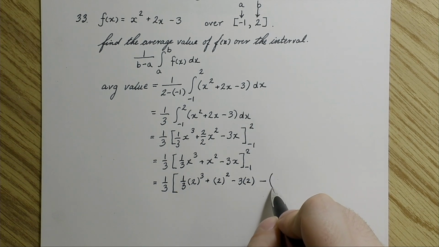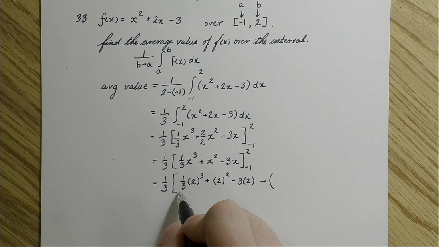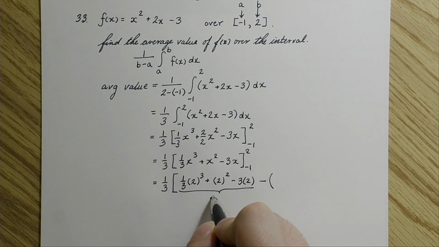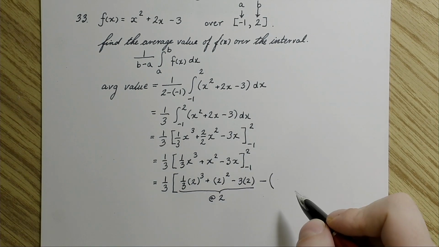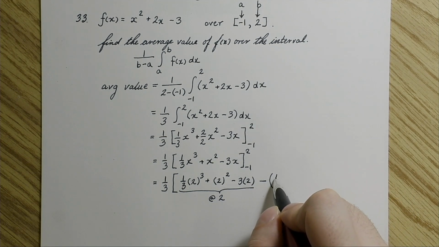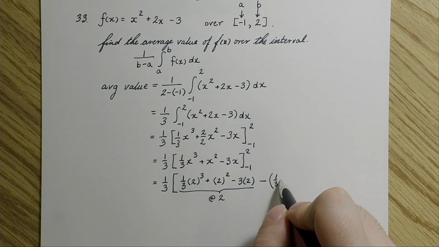minus, so this is at 2, and I need to calculate this for minus 1.